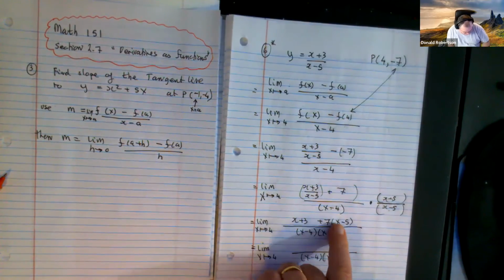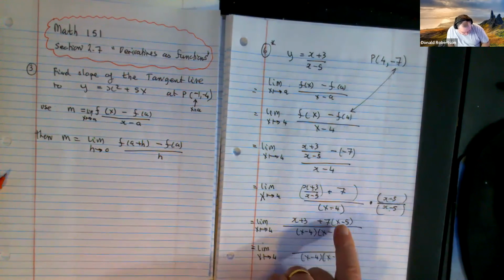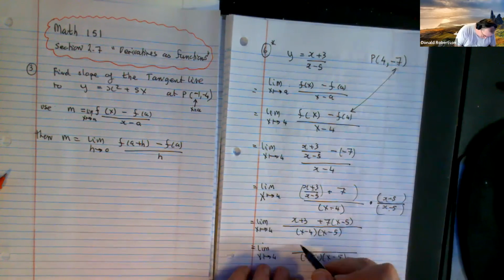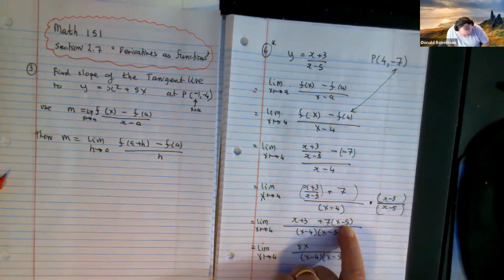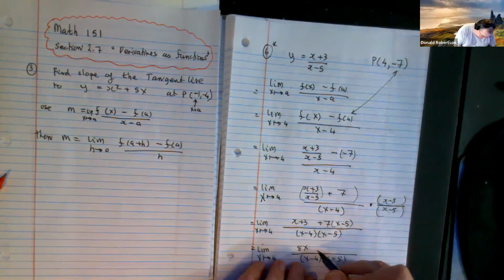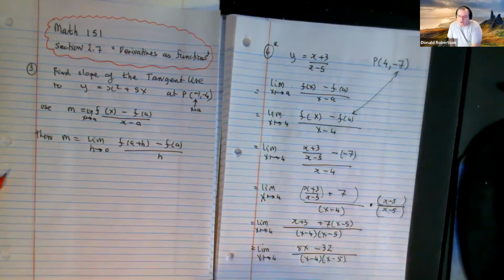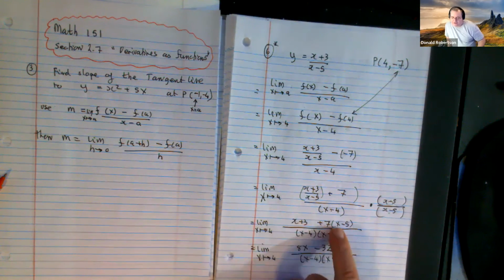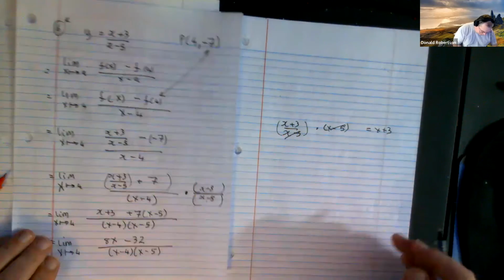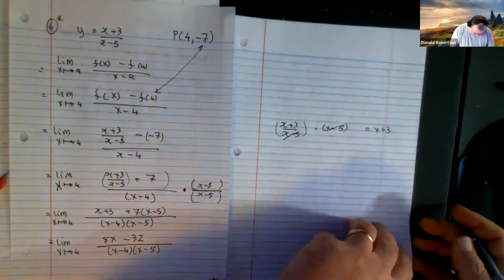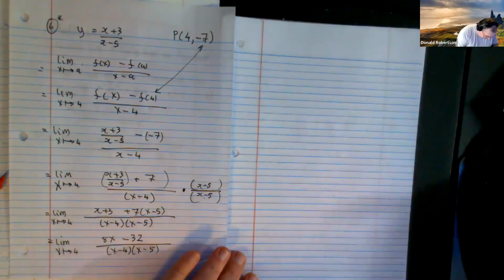And I'm going to do this in 2 goes. 7 times x is 7x plus 1 more, 8x. 7 times that guy is -35, add a 3, -32. You okay with me doing that in 2 goes around having to write 2 lines of work? Right? X adds 7x, 3 minus 35. We're almost there.